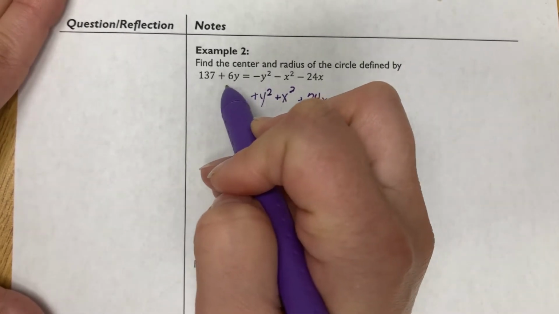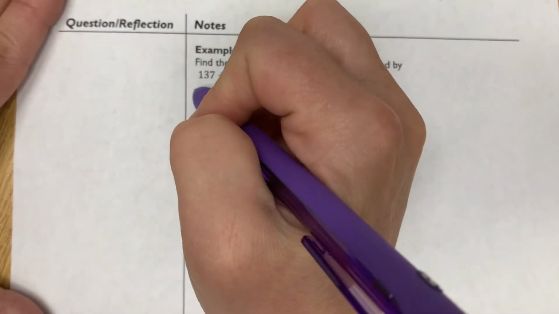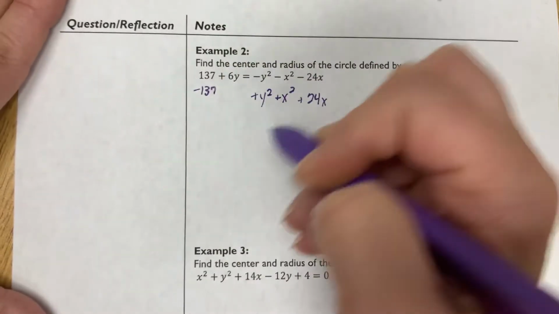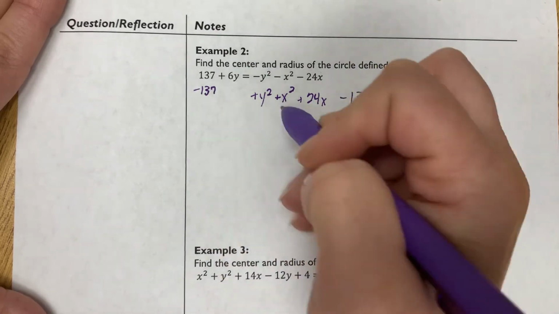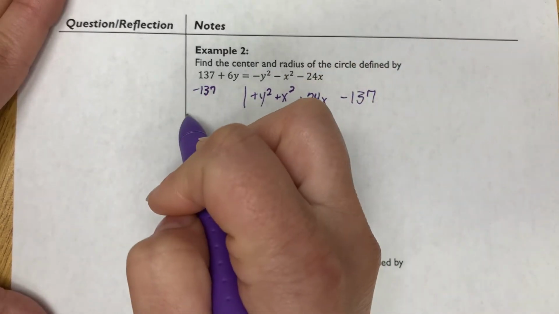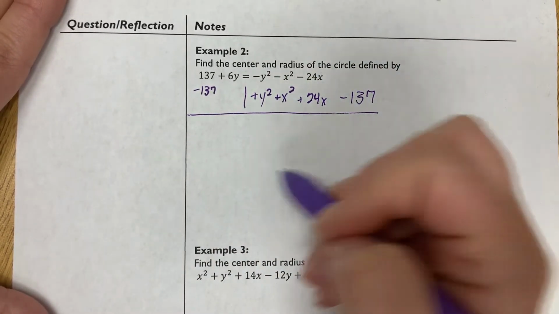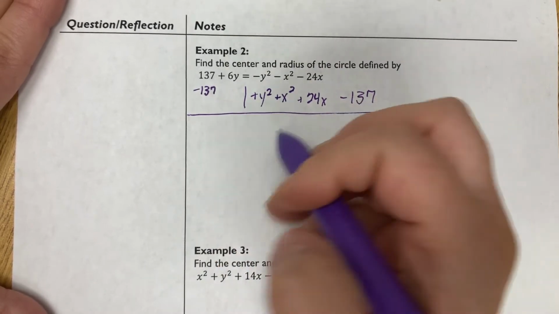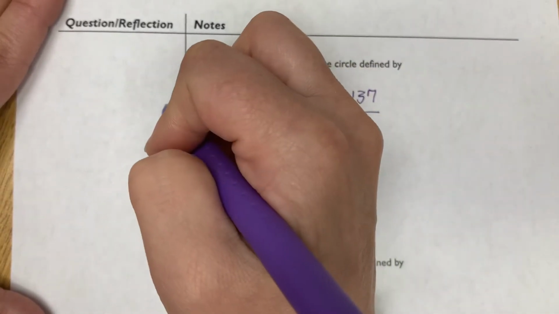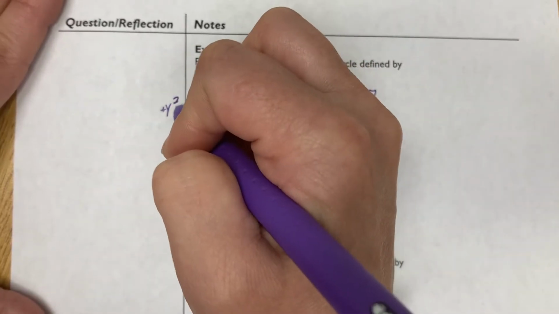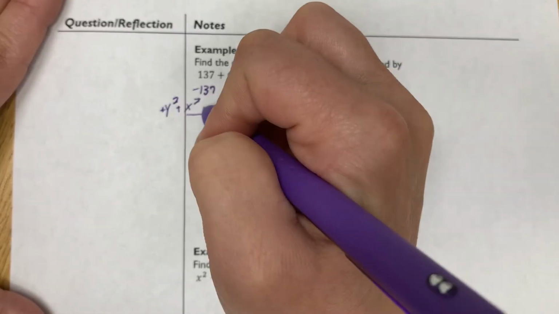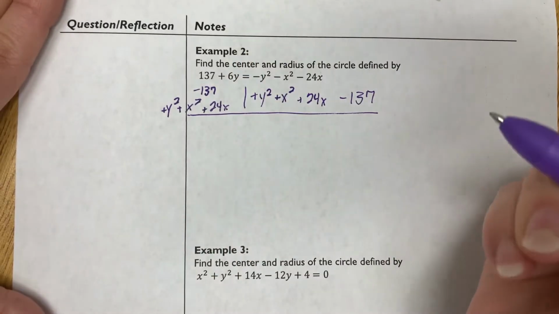This 6y is already here, so that's fine. But I do want to subtract this 137 to move the constant over. So I like to do this all in one line. You can draw a little boundary, if you will, and bring down what you have. Of course, I had to add these back over here too. So y squared, that was a plus y squared, a plus x squared, and then a plus 24x.